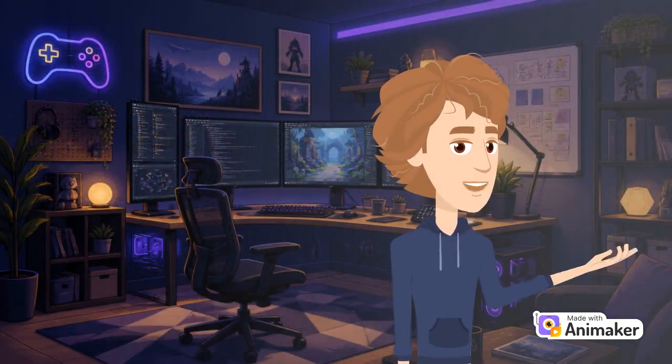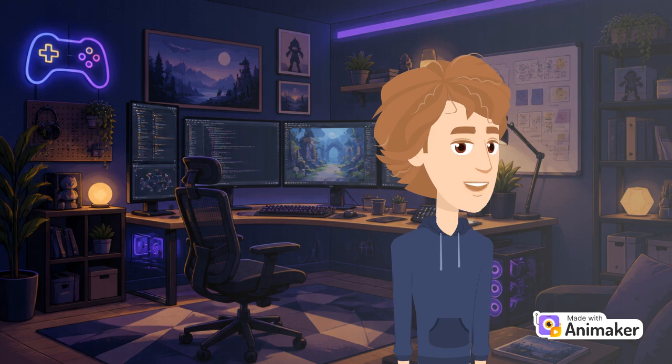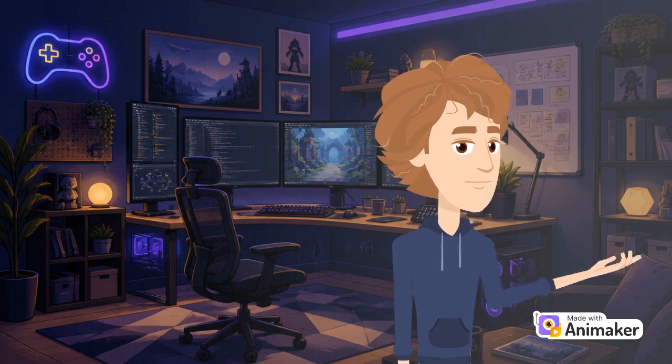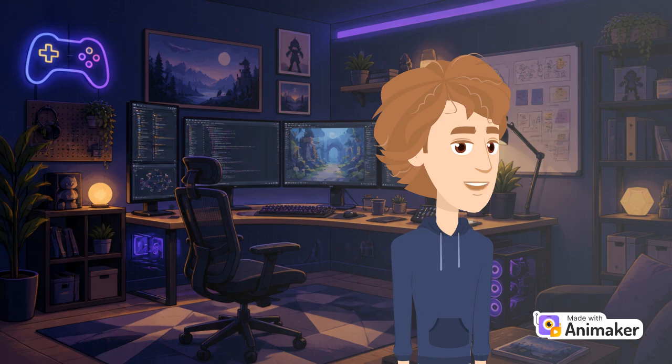Now, the part most beginners fear: writing code. Here's the truth: you don't need to be a programmer. Game engines like Unity use a language called C#, and Godot uses GDScript, which reads almost like plain English. And honestly, you'll learn as you build. Start small, follow tutorials, and don't worry about perfection.